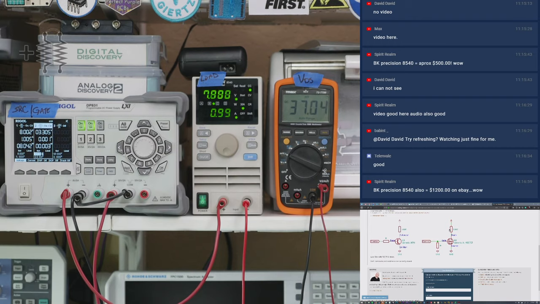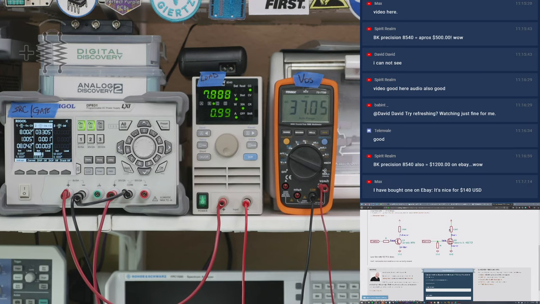BK Precision 8540, $1,200 on eBay? No. No, the 8540, yeah, if you look around on eBay, I got mine for less than 300. I mean, it's not cheap, but it's not ridiculously expensive compared to the other loads that are out there.